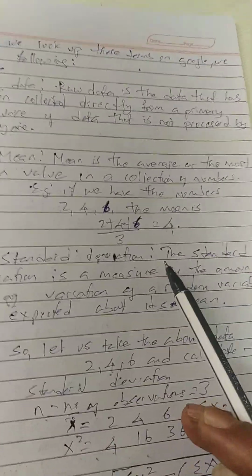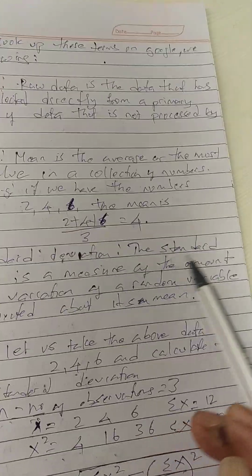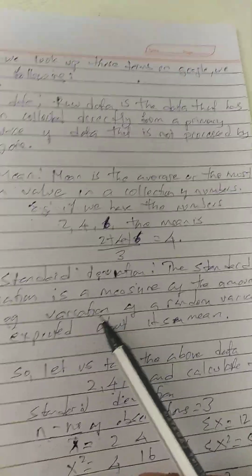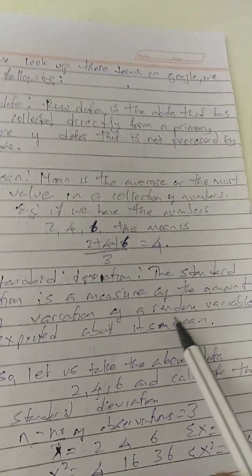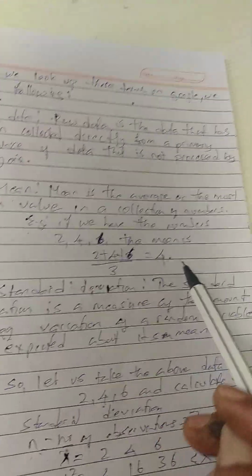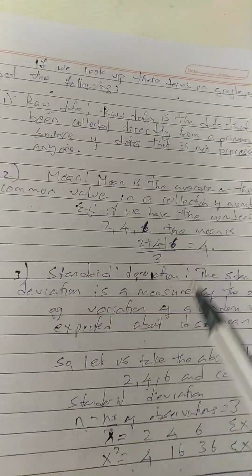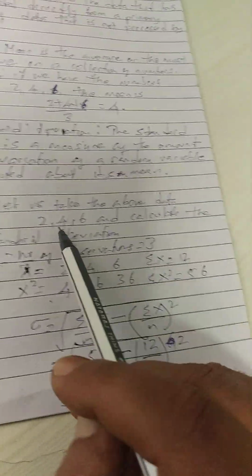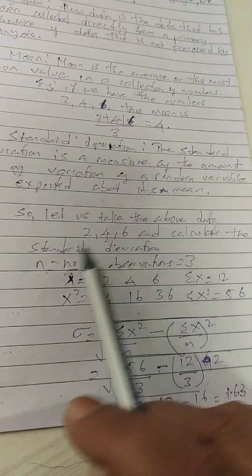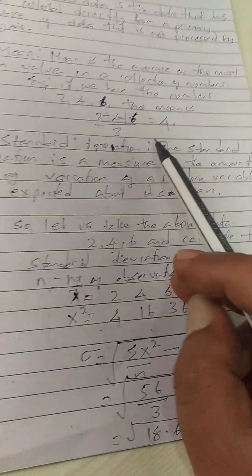I'll read that definition again. The standard deviation is a measure of the amount of variation of a random variable expected about its mean. So it's the amount of variation expected about its mean. So let us take two examples. Let us take the above data 2, 4 and 6 and calculate the standard deviation and the mean. Mean has already been calculated, it is 4.